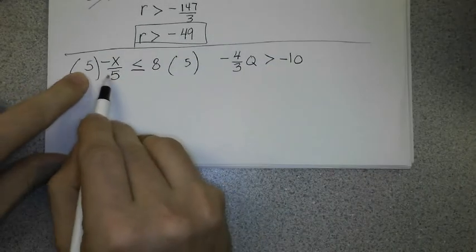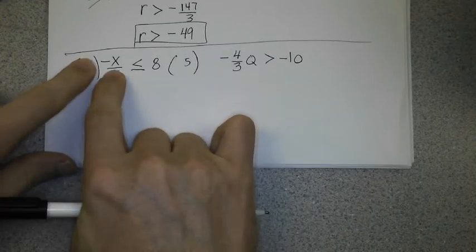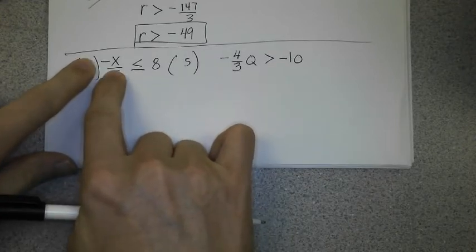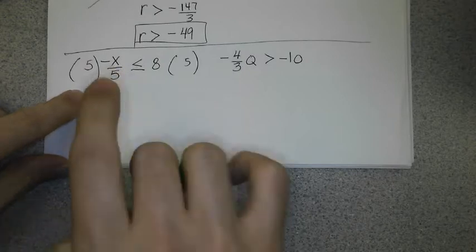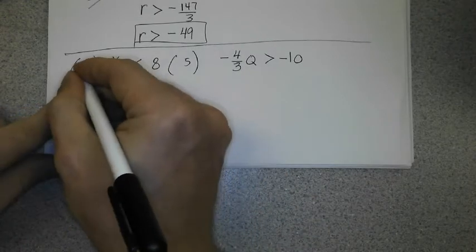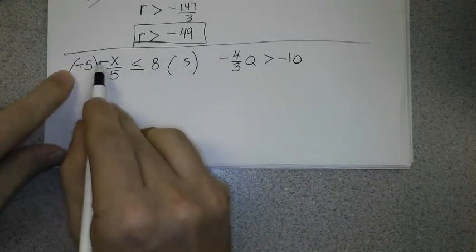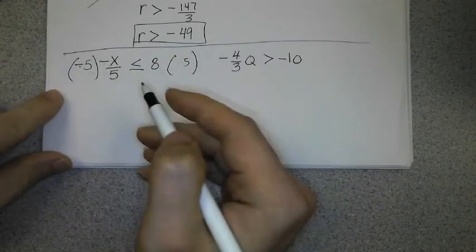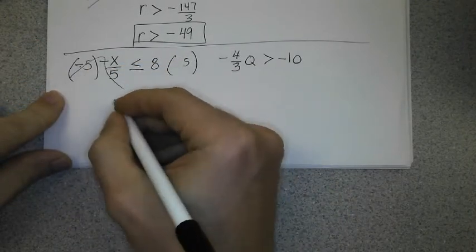But if I just multiply by 5, these would go away and leave me with negative x. I don't want negative x. I just want to know what x is. So I'm actually going to multiply by negative 5. Because remember, negative times a negative is a positive. It's going to make this go away. So that makes all that cancel, leaving x.